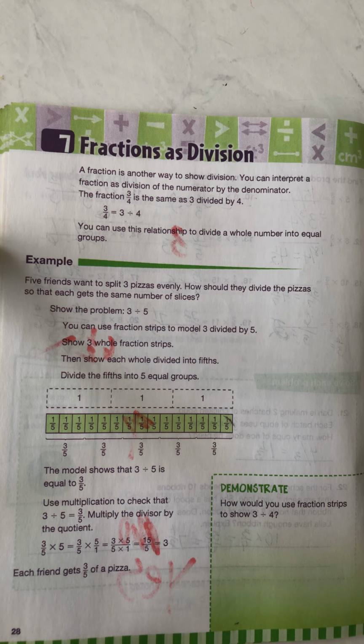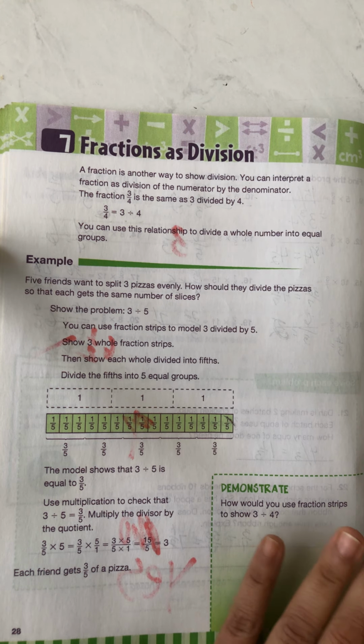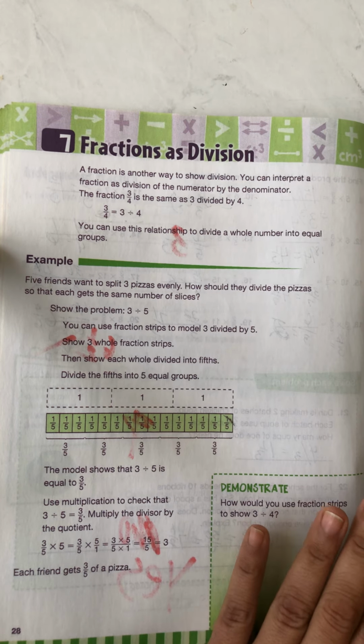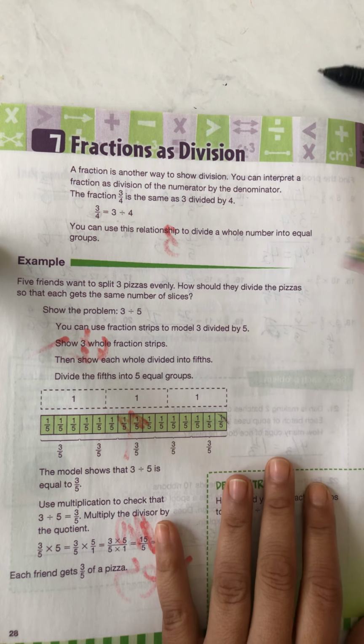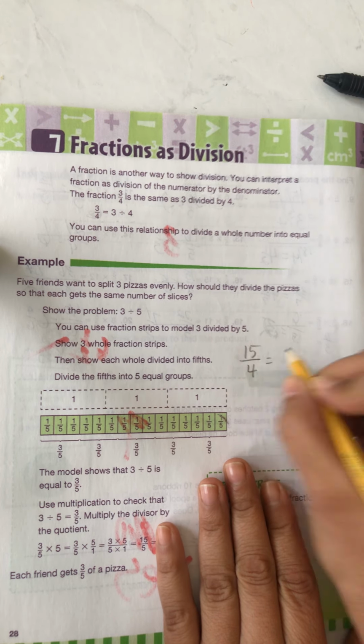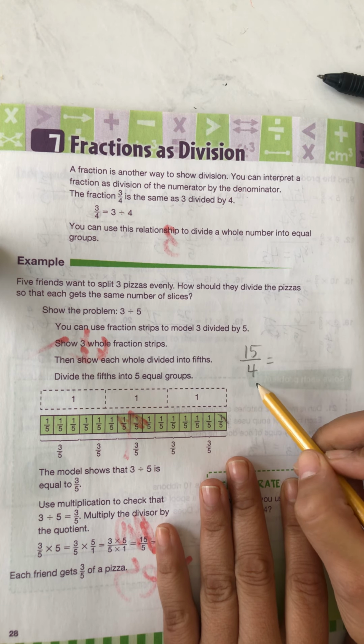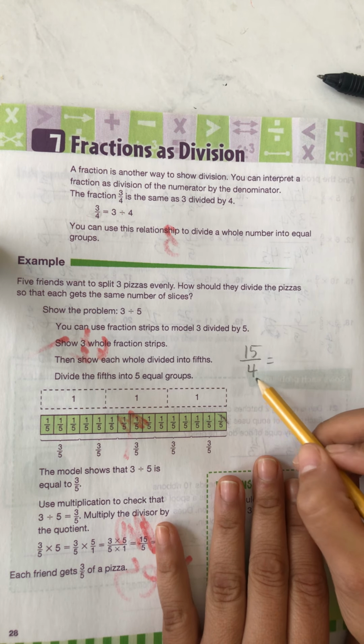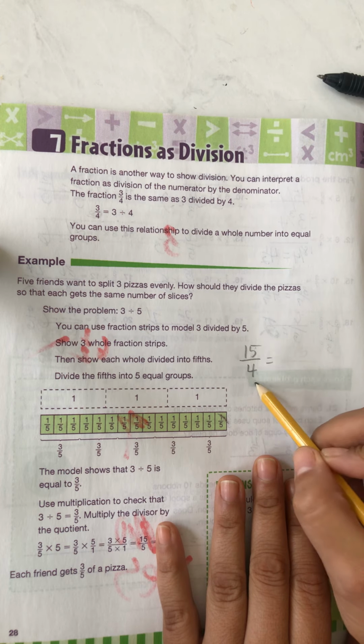And I know you know that when we have taken improper fractions and turned them into mixed numbers, for example, if you have 15/4, to find the simplified version of 15/4, you divide the numerator by the denominator.